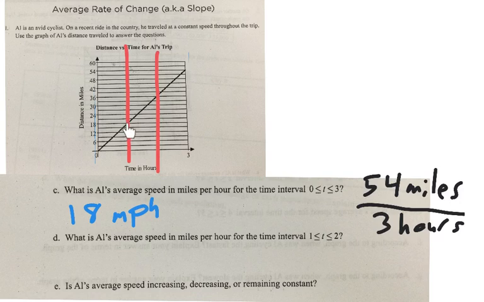He started at 18 miles in, and he went up to 36 total miles. So how could I find the distance traveled between 18 and 36? You could just subtract them. 36 minus 18 means that he traveled 18 miles when I do that subtraction.